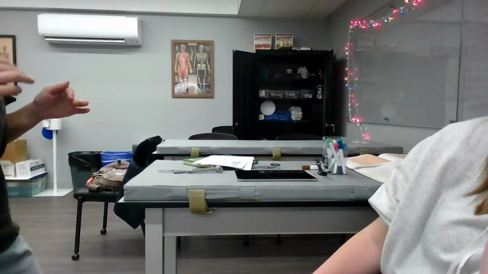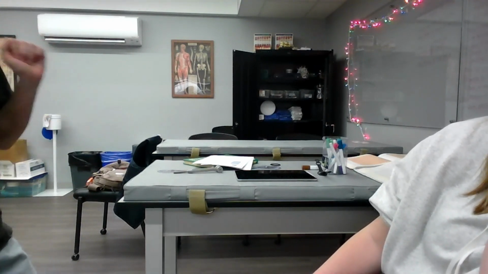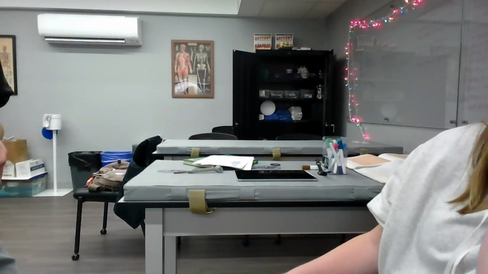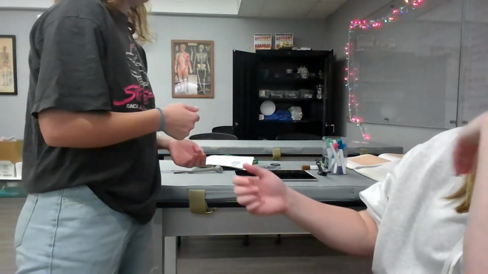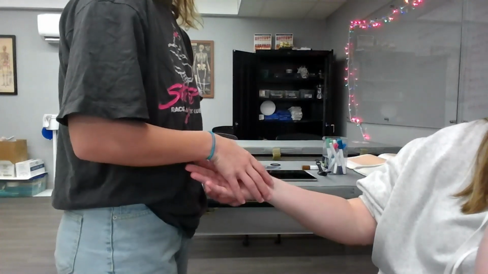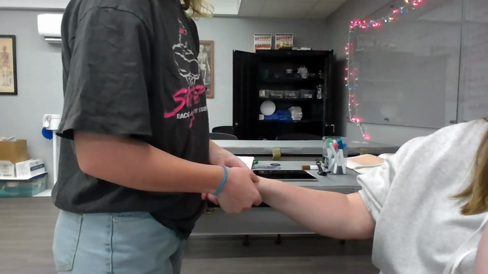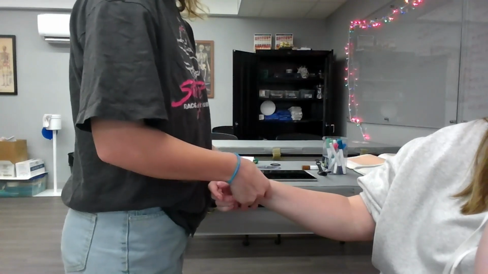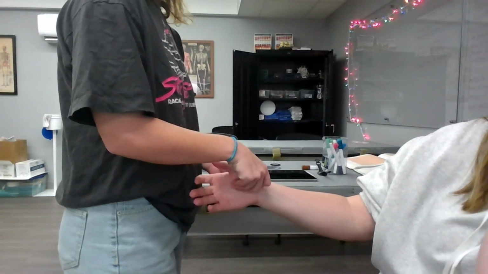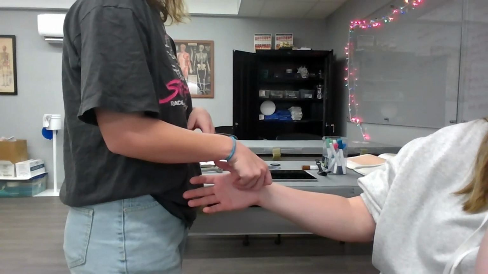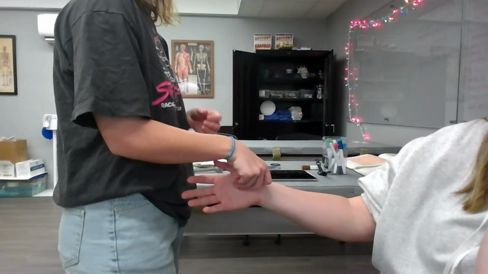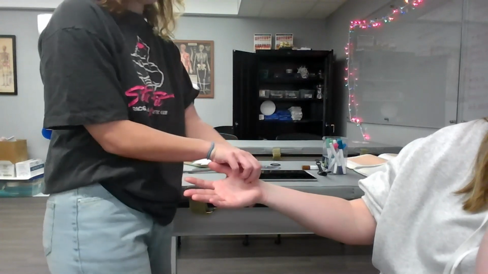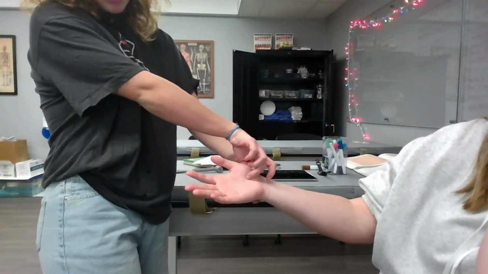We are going to move on to the opponens pollicis. I'm doing great. Got this. Its origin is on the tubercles of the trapezium and the adjacent flexor retinaculum. So, right here. And then its insertion is the lateral margin and adjacent lateral palmar surface of the thumb metacarpal. So, all the way over to here.